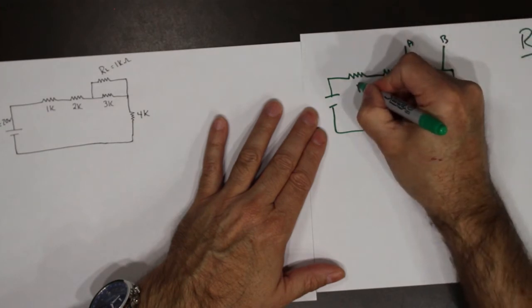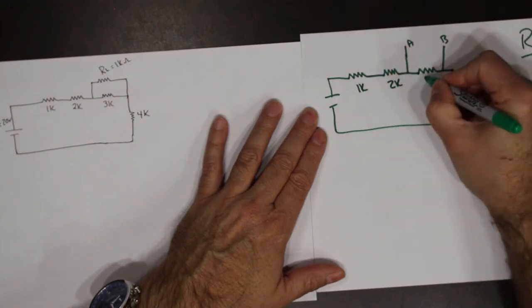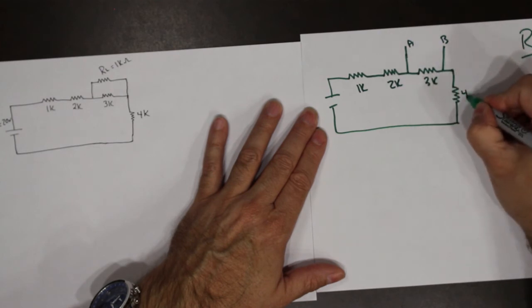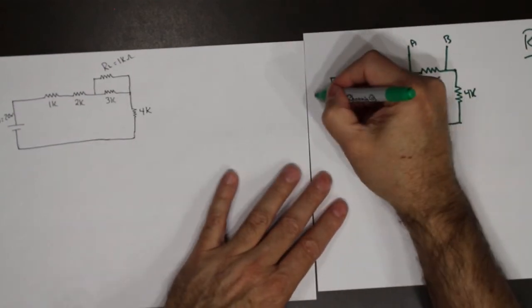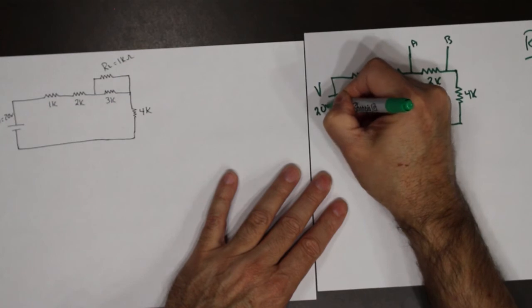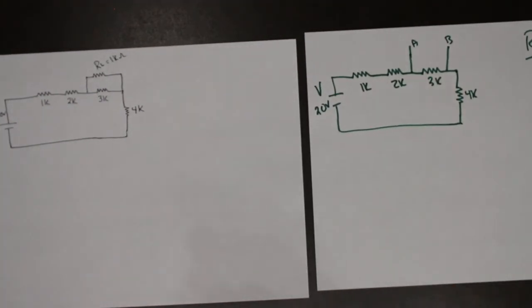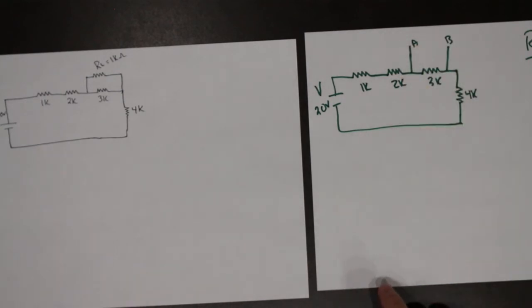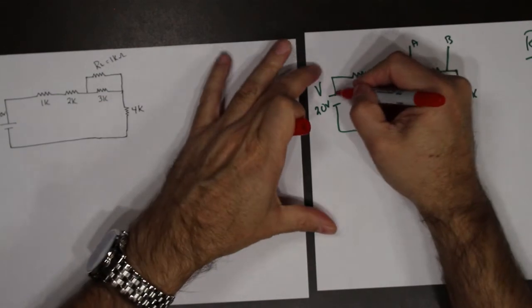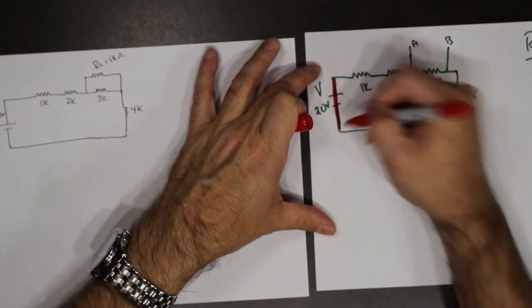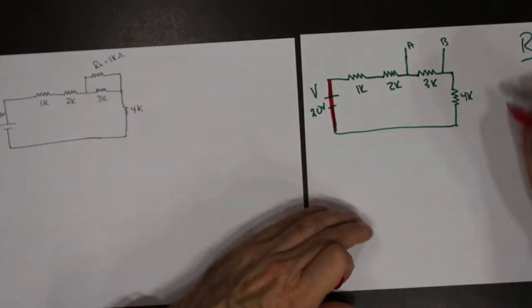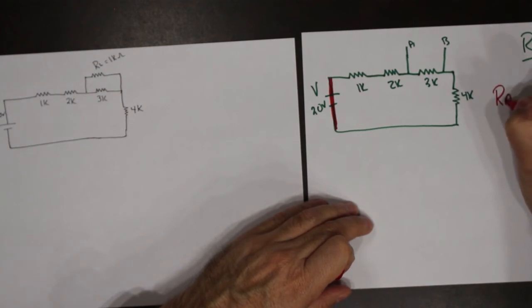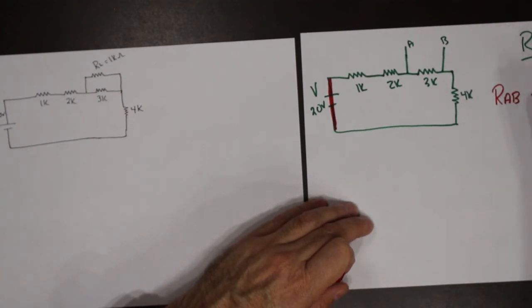So this is 1K, 2K, 3K, 4K. This was 20 volts. So step number 1, remove the load. Step number 2, mark it AB. Step number 3, short out the supply. So get rid of that. Now you're going to find the resistance from A to B, and that is equal to our Thevenin resistance.